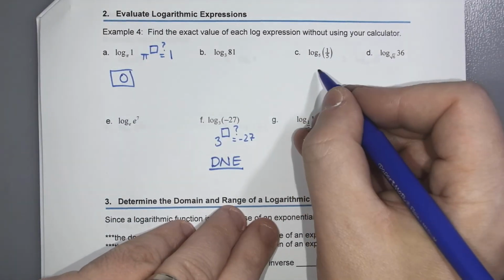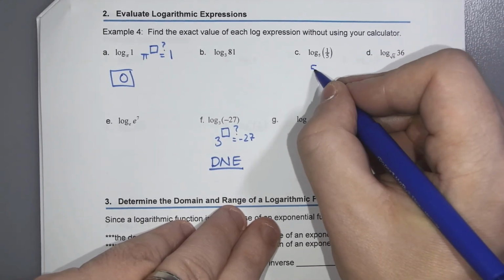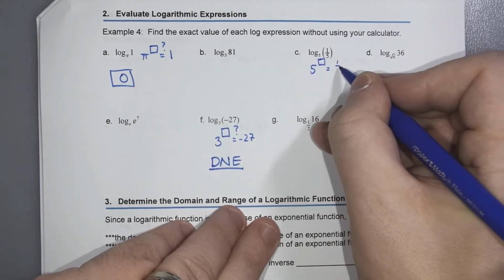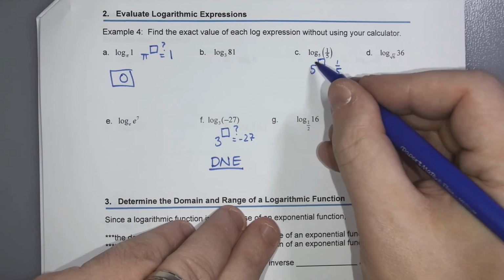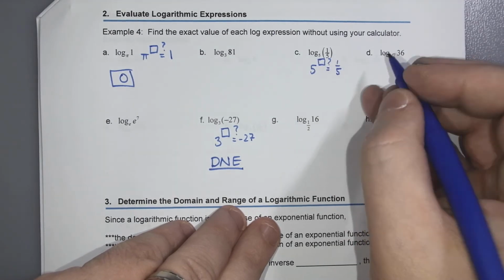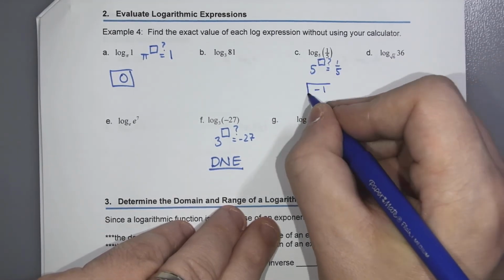What power do you put on 5 that'll give you 1/5? What power creates reciprocals? That answer? Negative 1.